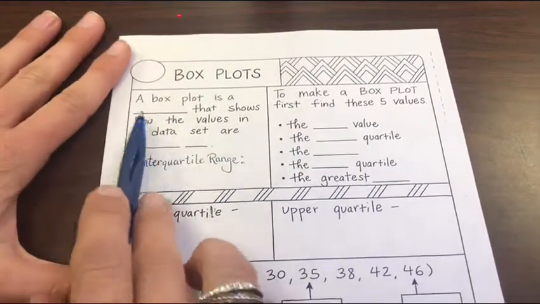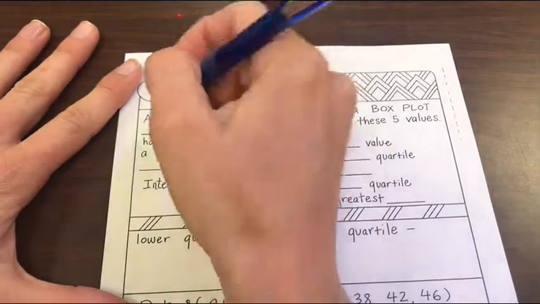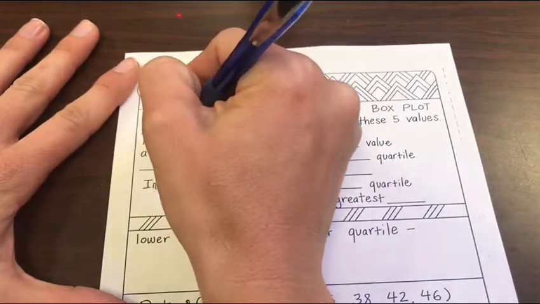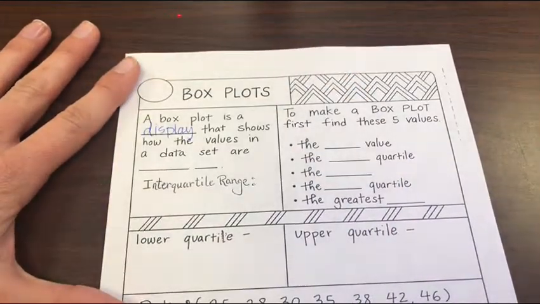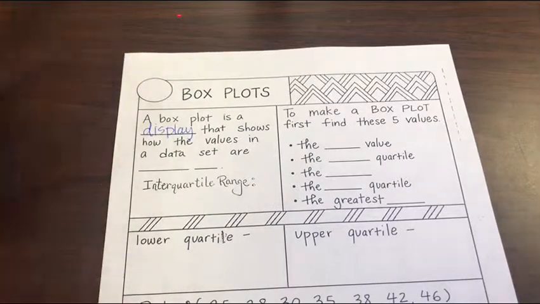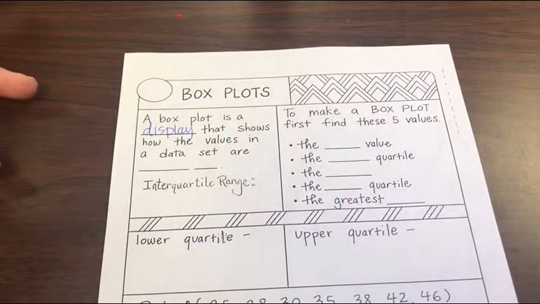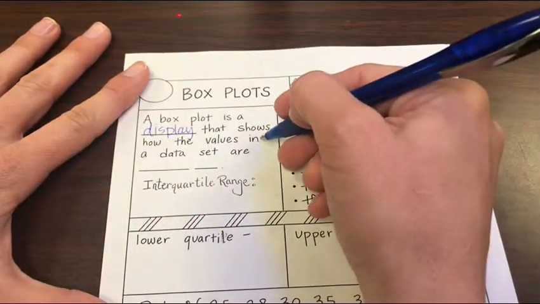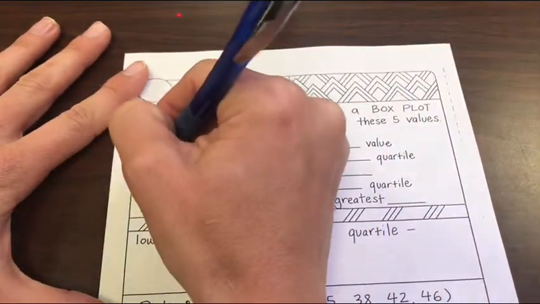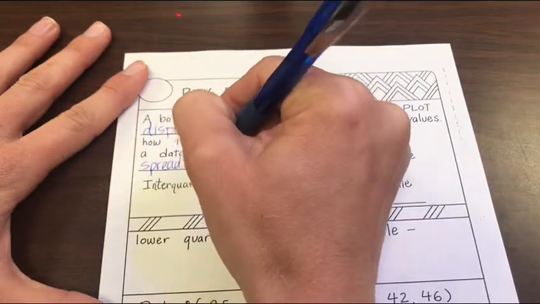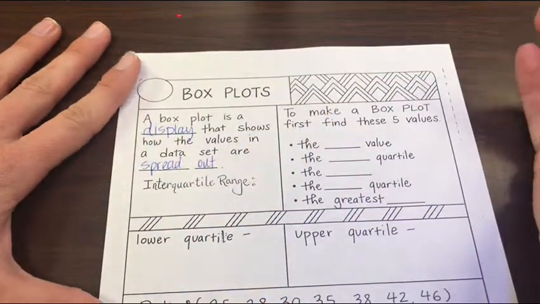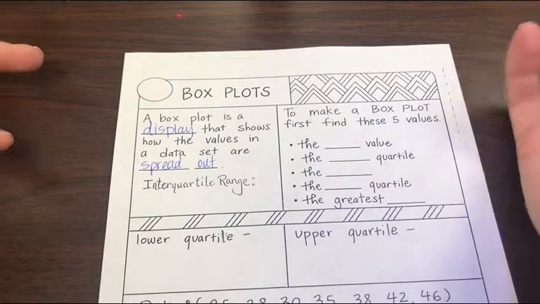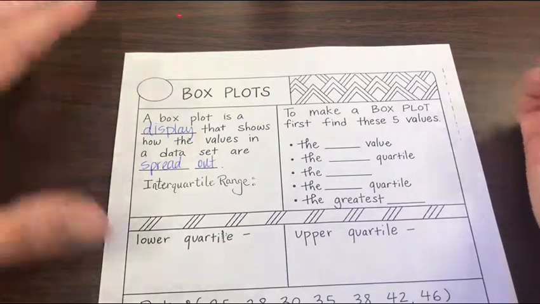Okay, we're going to be talking about box plots today. A box plot is a display that shows how the values in a data set are spread out. The values in a data set are just a list of numbers. So you're basically taking a list of numbers and figuring out a way to display it in an easier way to read on a number line.